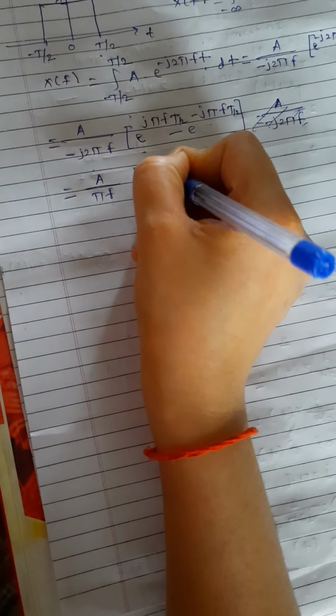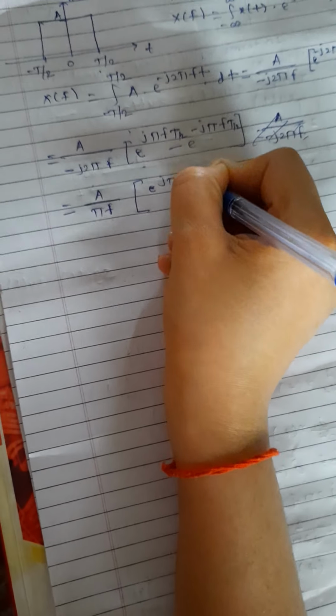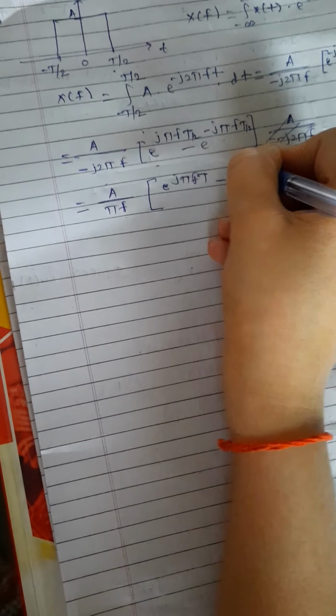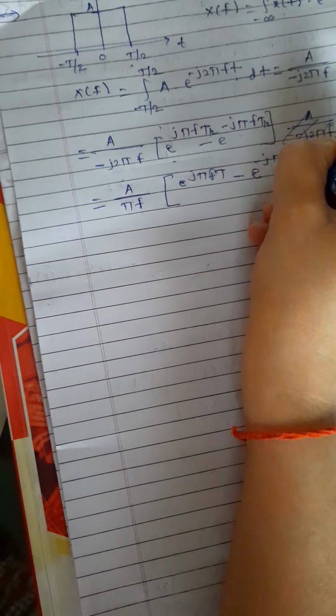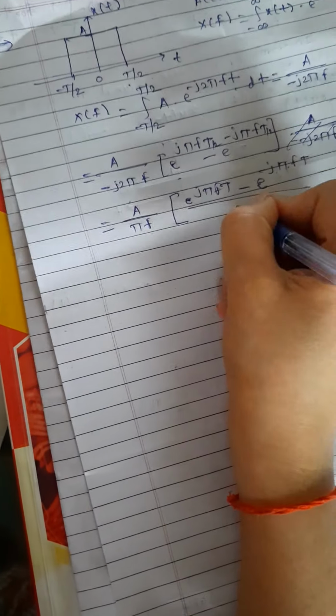By solving we get the answer as e raised to j pi f T. This is equation number 1.